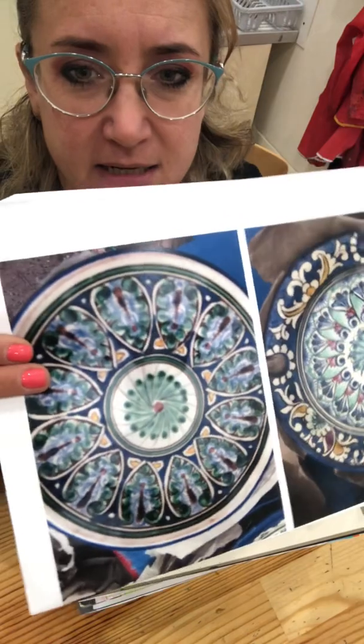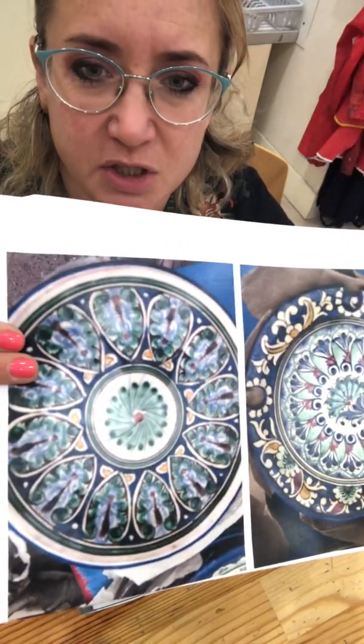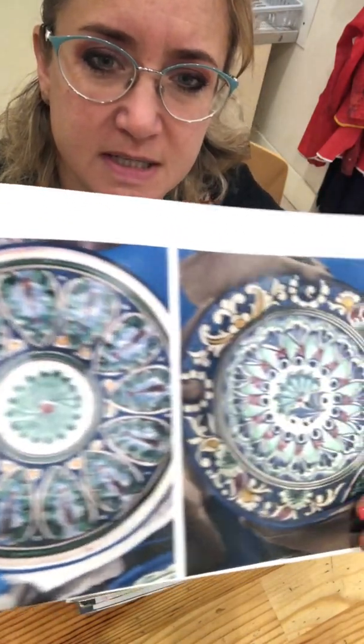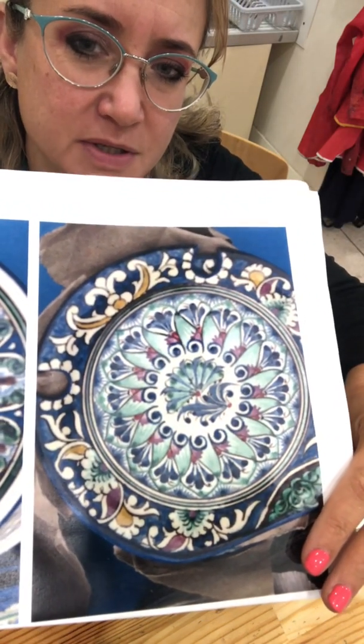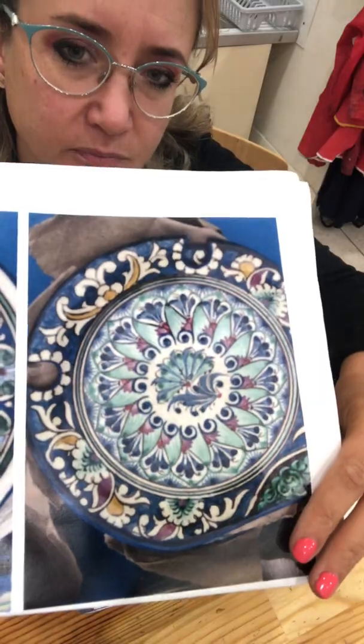Year 8. So this week we're going to look at local culture and how it can affect design. Look at these beautiful Uzbek plates. They're inspired by nature, I believe, because if you look carefully you can see some, we call it organic forms, leaves and flowers and flowing shapes.